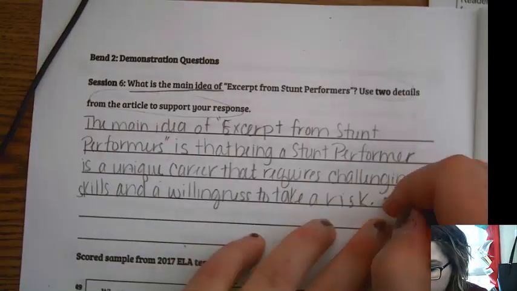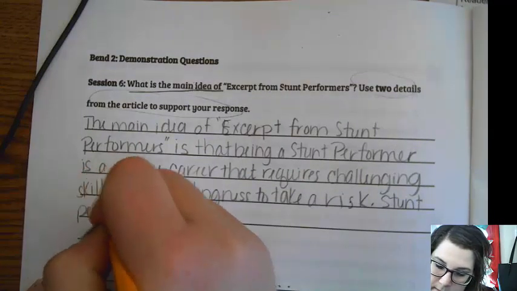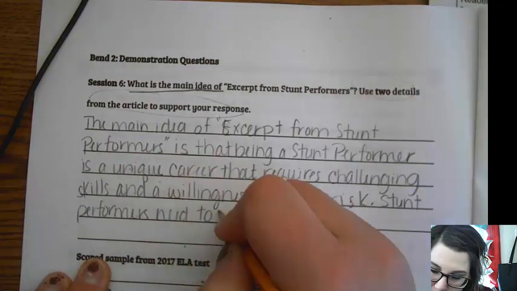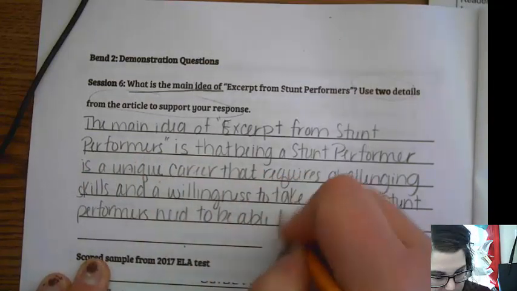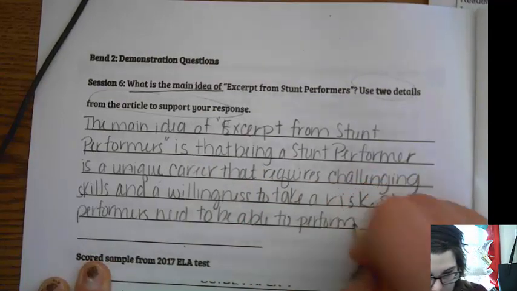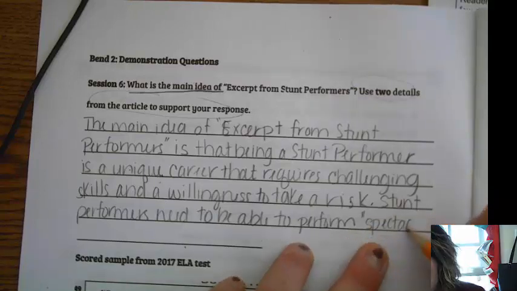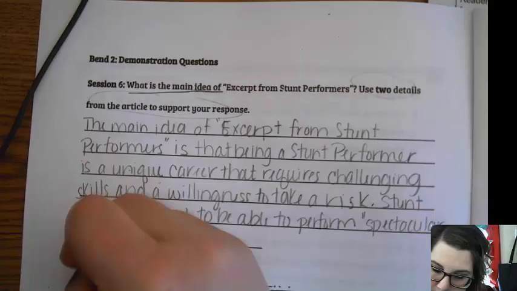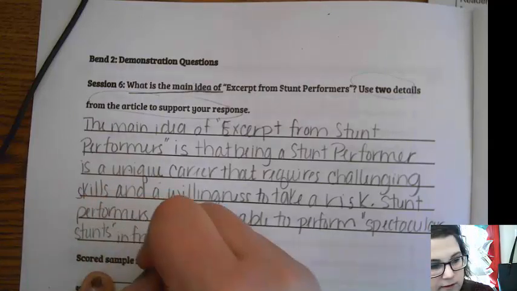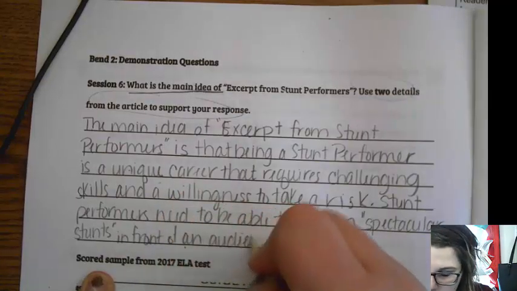So I'm going to write stunt performers need to be able to perform, and I'm going to quote, spectacular stunts in front of an audience, and I'll leave it right there.